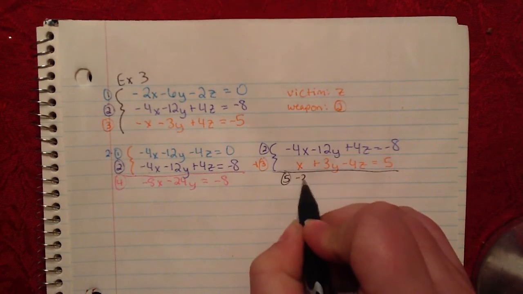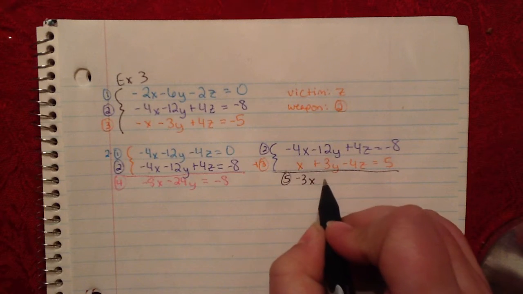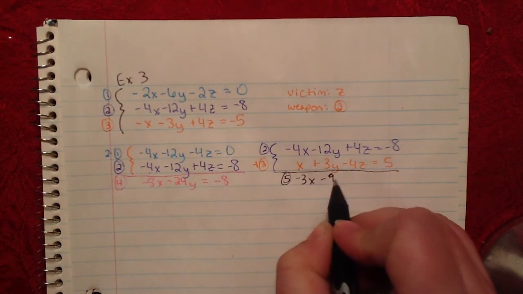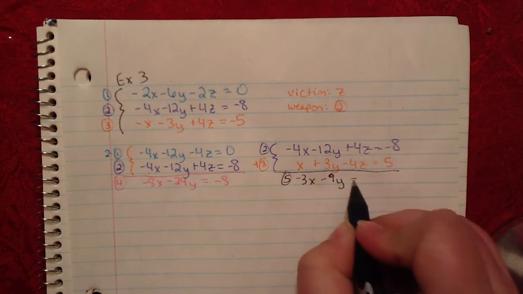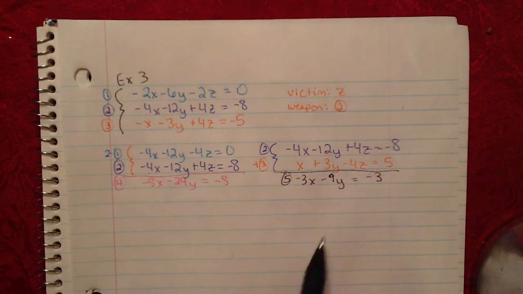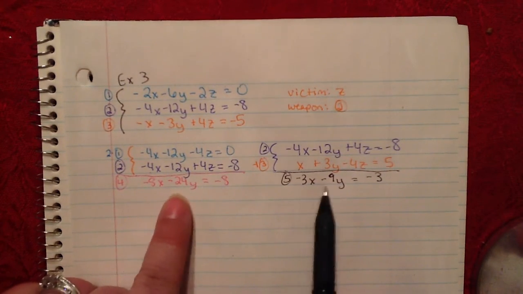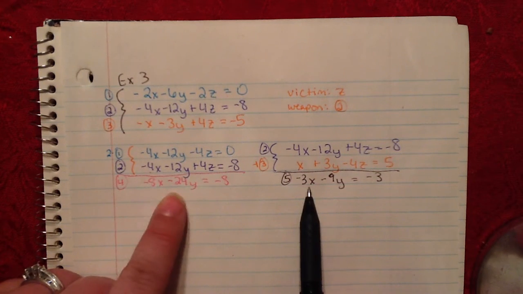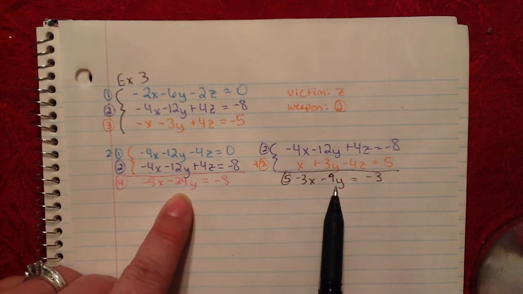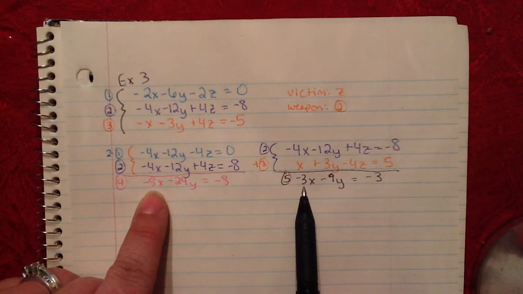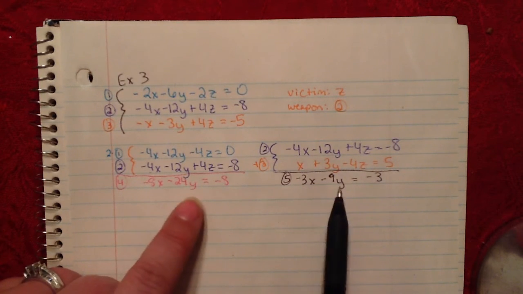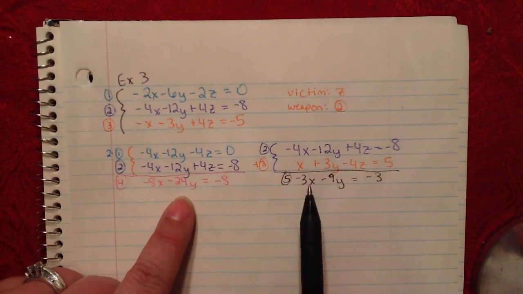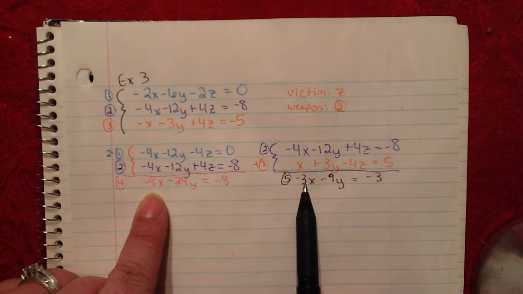So this makes it -3x, -9y, those cancel, and I've got -3. Now I've got equation 4 and 5 with only 2 unknowns. Looking at this, I've got 8 and 3 and 9 and 24. There's no easy way to make either one of those become each other. 9 doesn't multiply by anything to get 24, 3 doesn't multiply by anything to get 8.